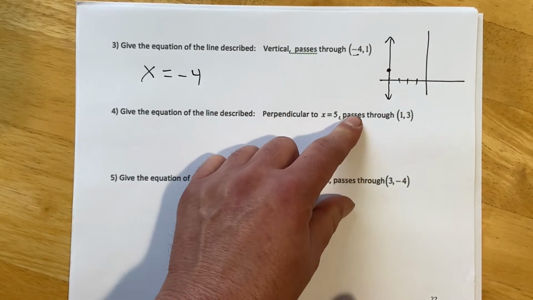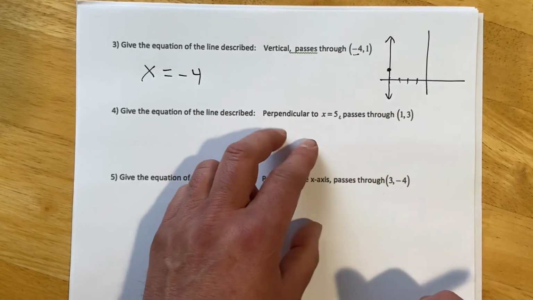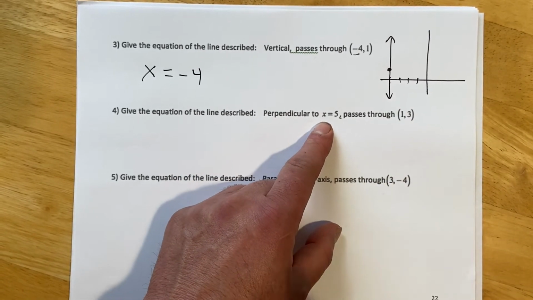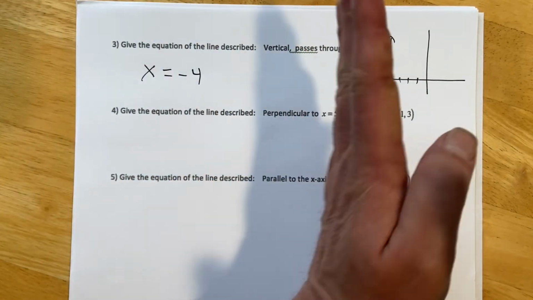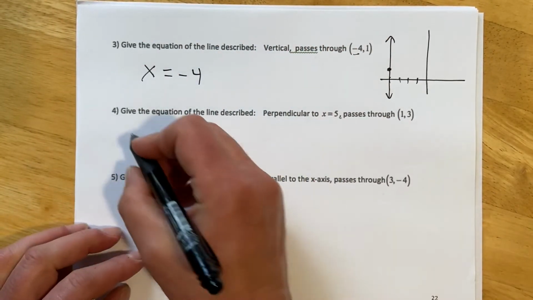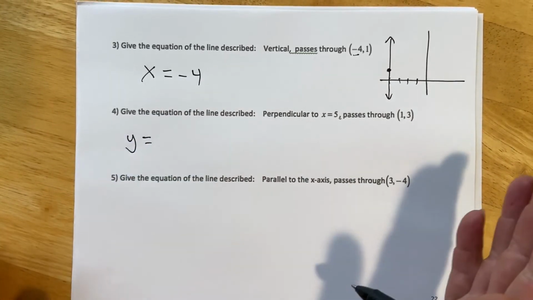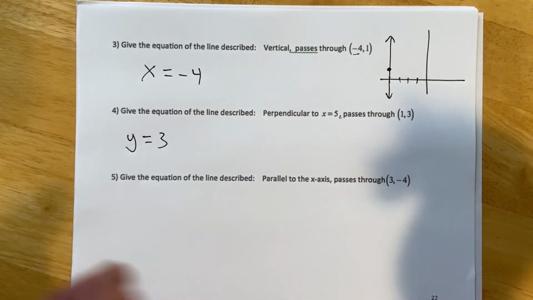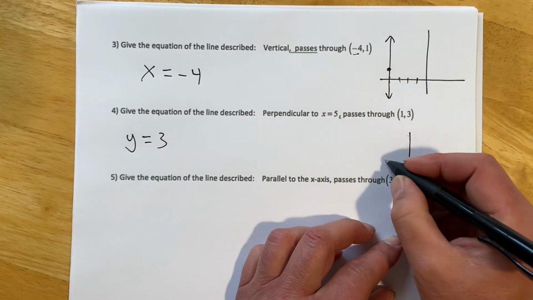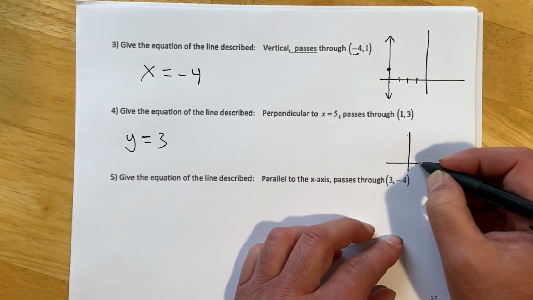Perpendicular to x equals 5 passing through 1, 3. So if it's perpendicular to x equals 5, it's got to be y equals, right? Because perpendicular to a vertical will be a horizontal, and that's a y. Once we get past that little bit of logic, it's going to be y equals 3. But let me do a quick sketch over here just to help you see that.